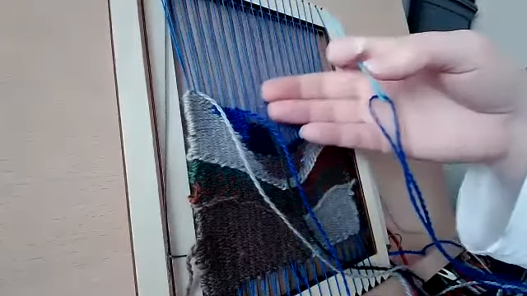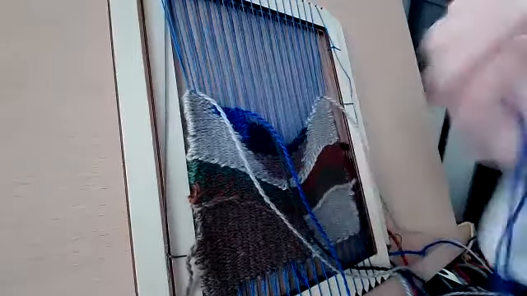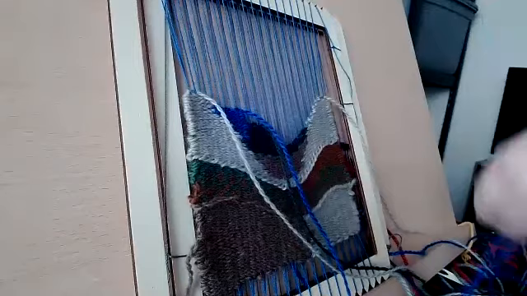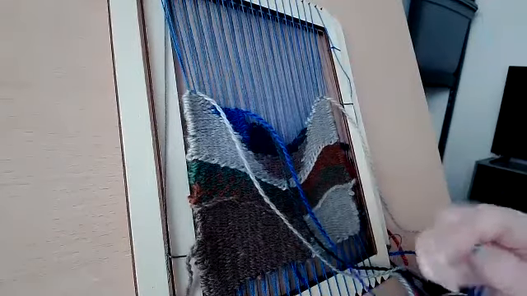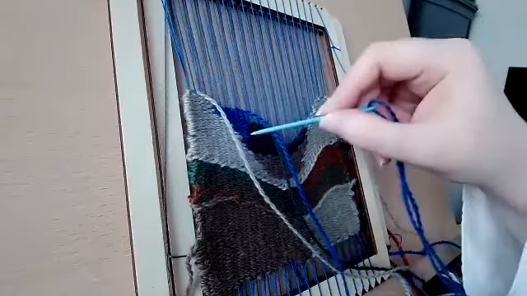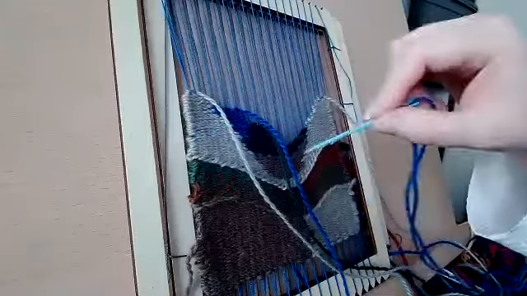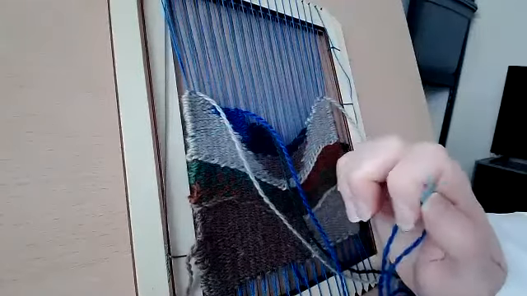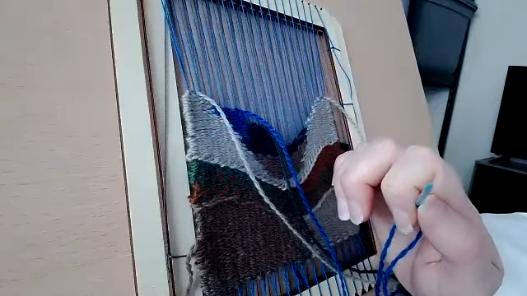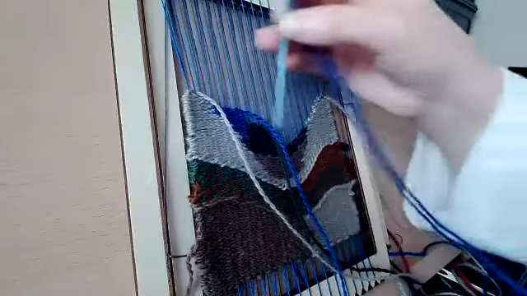Some ways that you can do it is just bringing your new thread in and leaving the tail, and then just trying to be mindful of it to start off with, that you don't pull it all the way out. You can trap it a little bit, like I did on the edges here, and just weave a little bit up and catch it on a couple rows. Or you can take the end, and after you weave 2 rows or so, take that end and then bury it in the piece. So I'm going to demonstrate that.